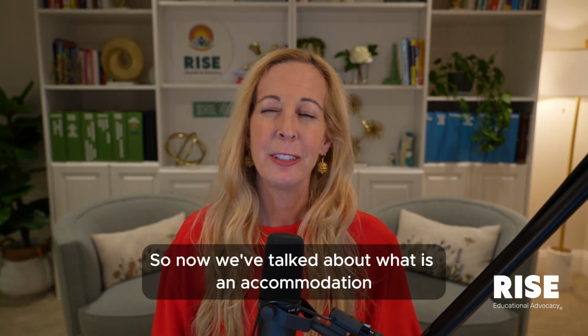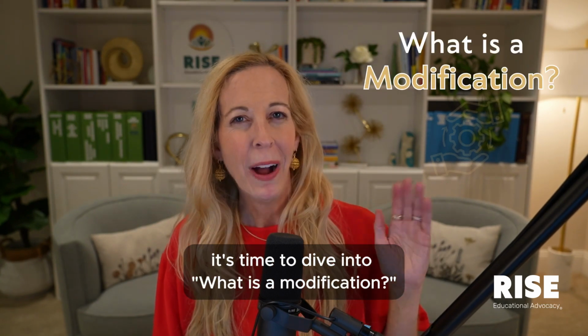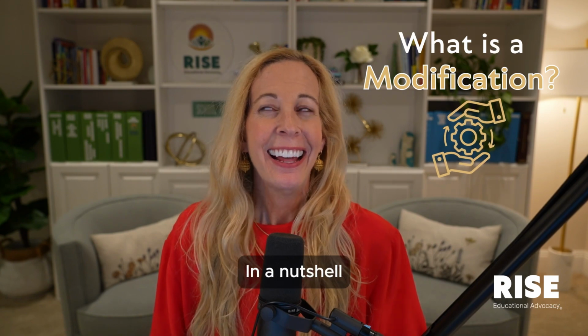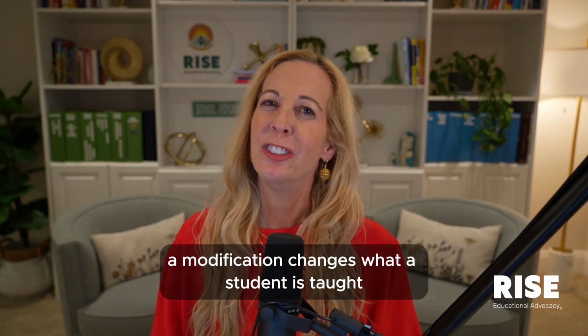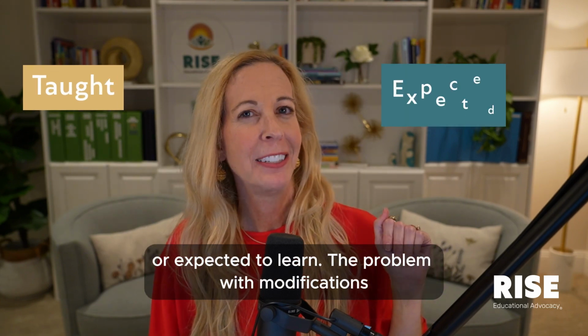So now we've talked about what is an accommodation, it's time to dive into what is a modification. In a nutshell, a modification changes what a student is taught or expected to learn.